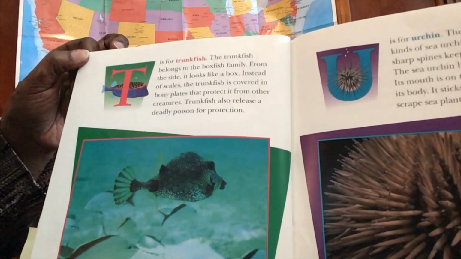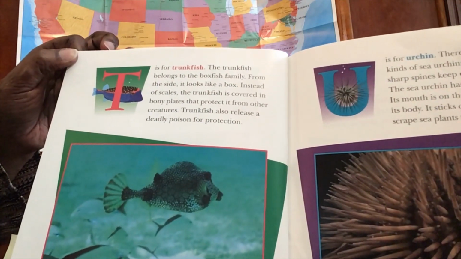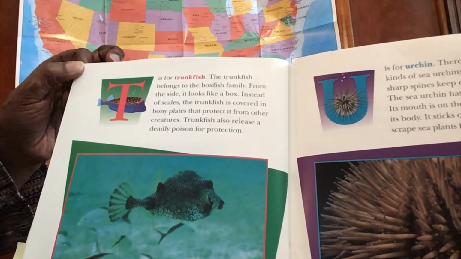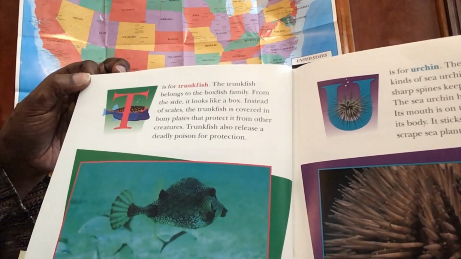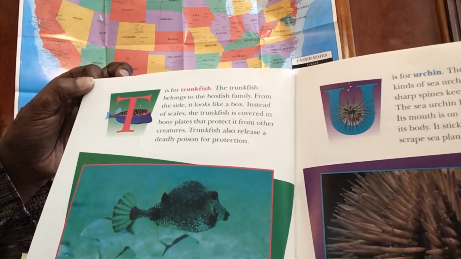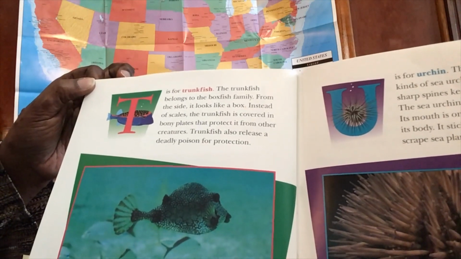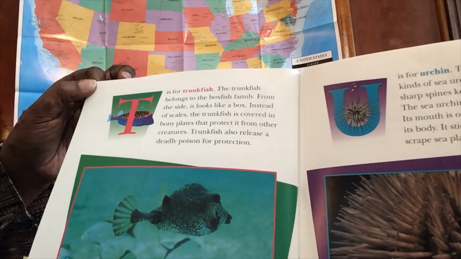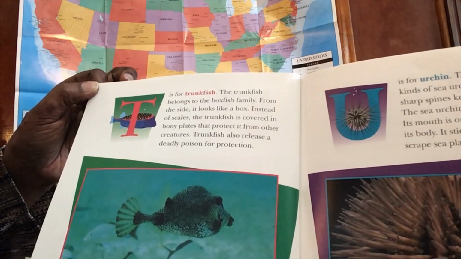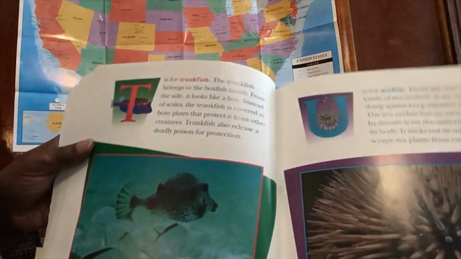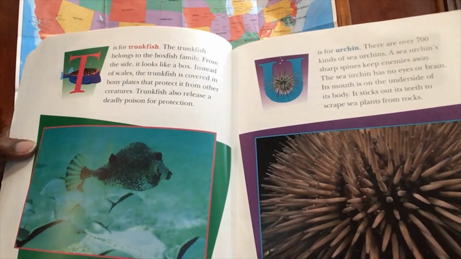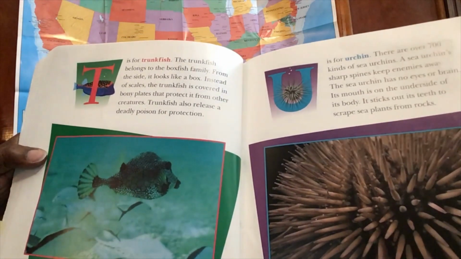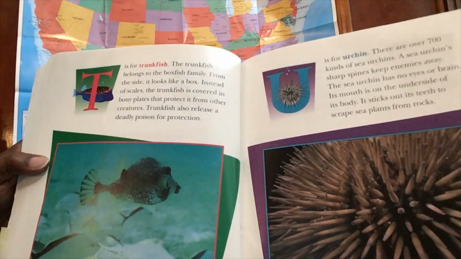T is for trunkfish. The trunkfish belongs to the boxfish family. From the side, it looks like a box. Instead of scales, the trunkfish is covered in a bony plate that protects it from other creatures. Trunkfish also release a deadly poison for protection. Wow. So it has like armor. For those of you who like dinosaurs, like maybe the Triceratops, or it releases a poison. Jiminy crickets.